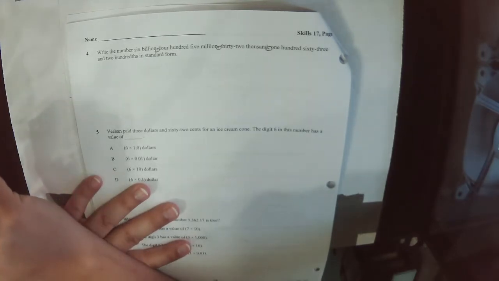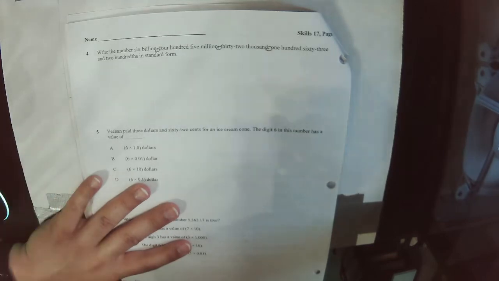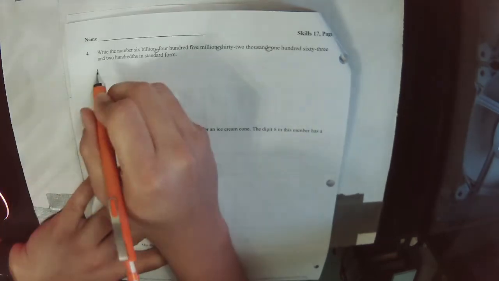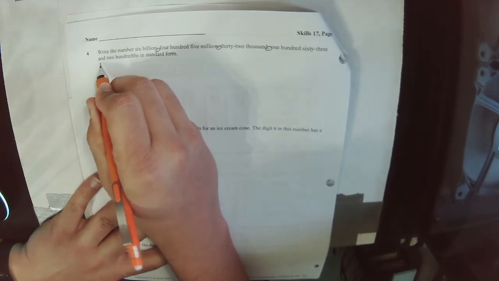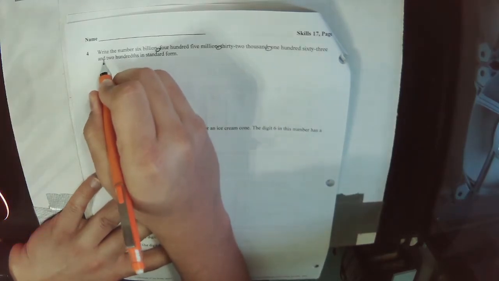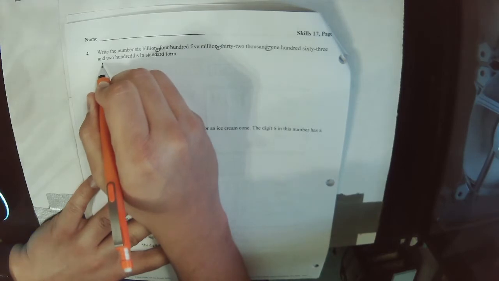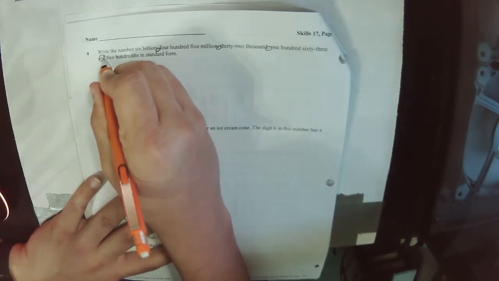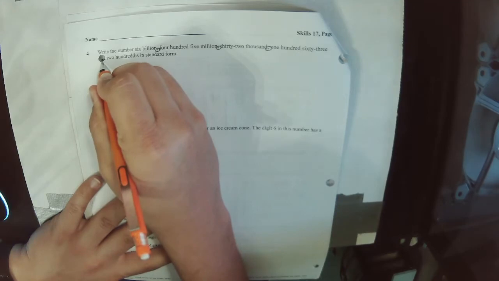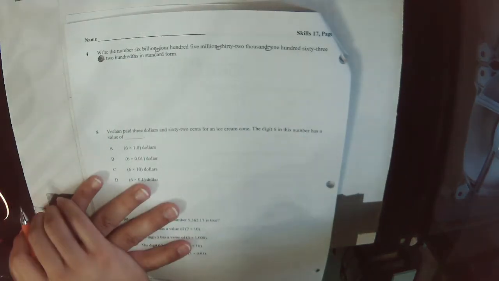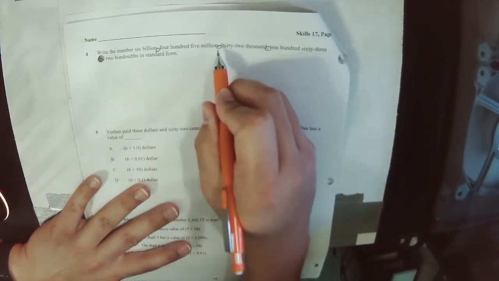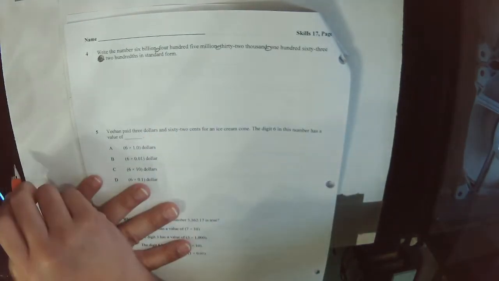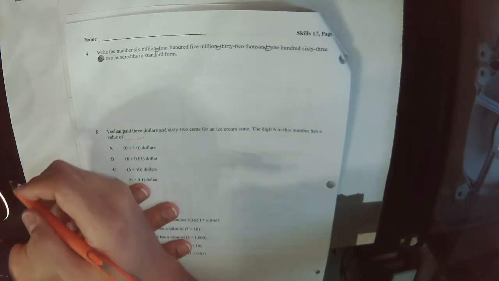The next thing, whenever you see a number in word form and they use the word and, the word and is telling you that there is a decimal. Wherever that word and is where the decimal goes. So I'm going to turn the word and into one big decimal. So I know I'm going to need 1, 2, 3 commas and a decimal. I'm going to go ahead and set that up.